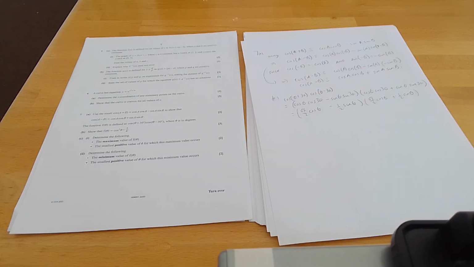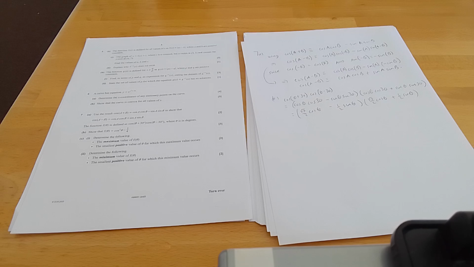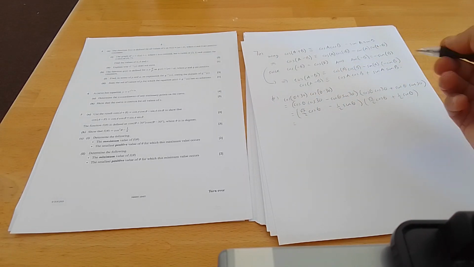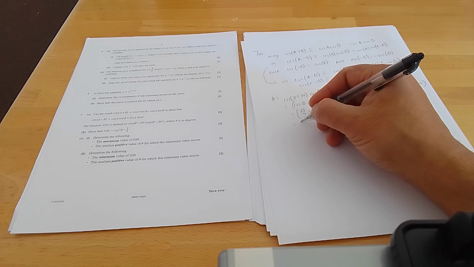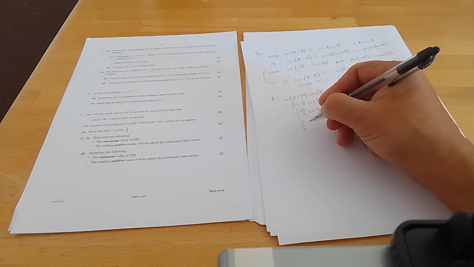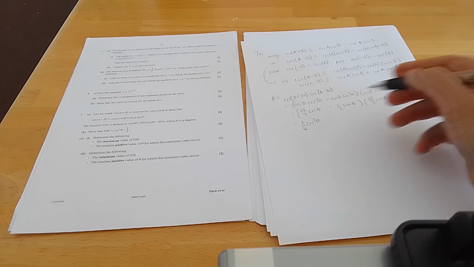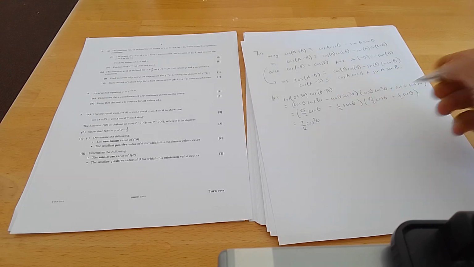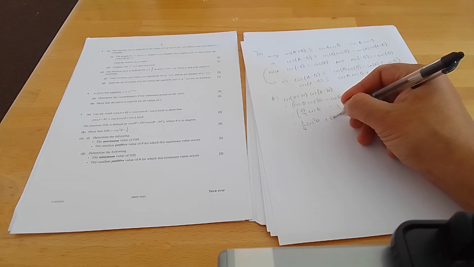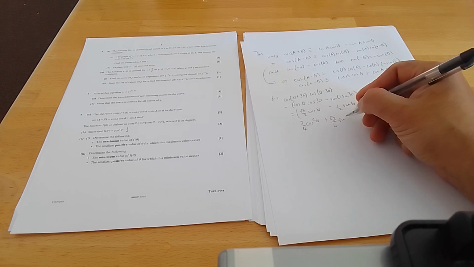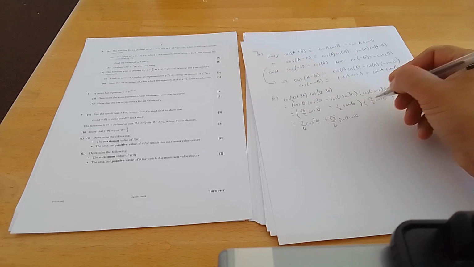So now all we need to do is expand that out. So we've got this times this, which, for the FOIL, is going to be 3/4 cos squared theta. We're going to have the outside, which will be plus root 3 over 4 sine theta cos theta.